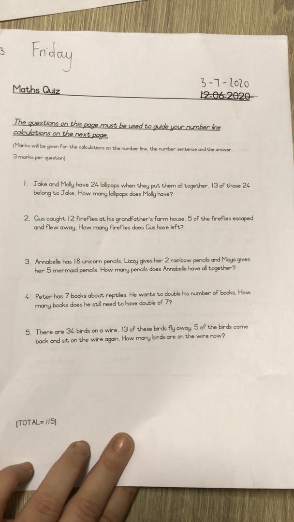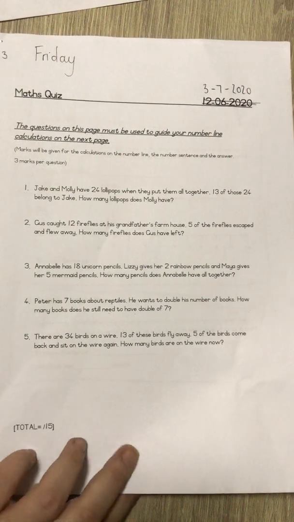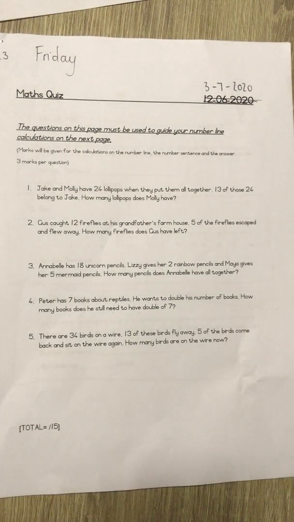He wants to double his number of books. Here you have to think about what does doubling mean, and then you have to use that many bounces. You decide which way. He wants to double his number of books. How many books does he still need to have double of 7? So listen to the question, grade 2. Listen carefully to the question. I'm not saying Peter had 7, he doubled his books. How many does he have now? That's not what I'm asking. Your answer should not be double 7. That's not what I want.